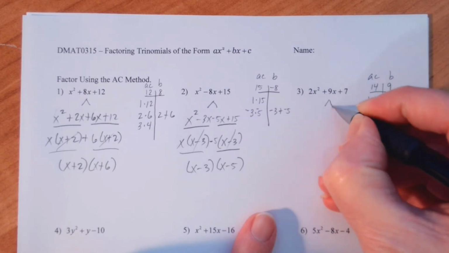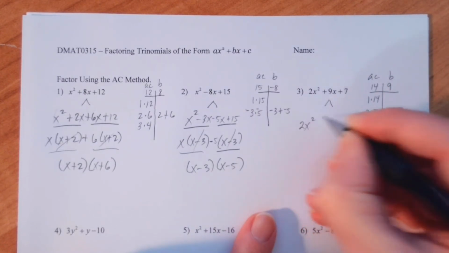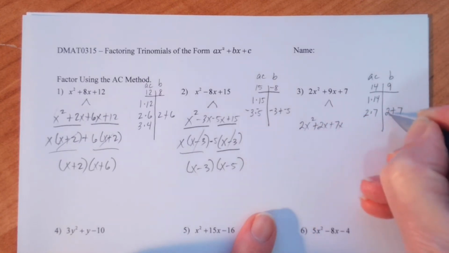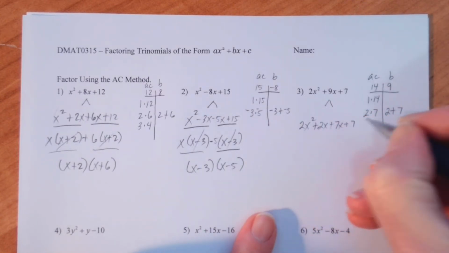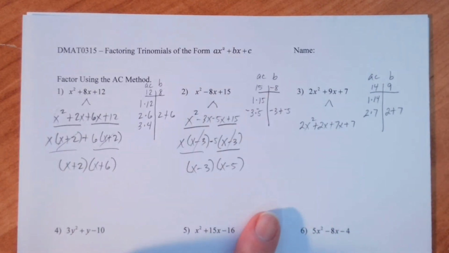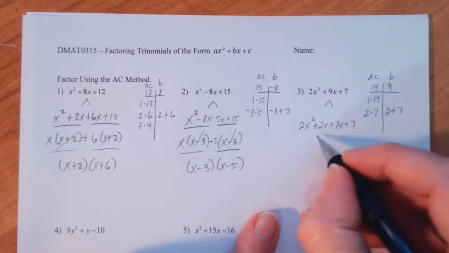All right, so let's split our b term. We're going to get 2x squared plus 2x plus 7x plus 7. And again, the order of these two terms is not important. You should end up with the same answer no matter which order you use.